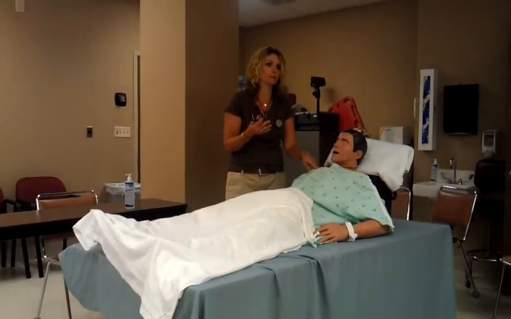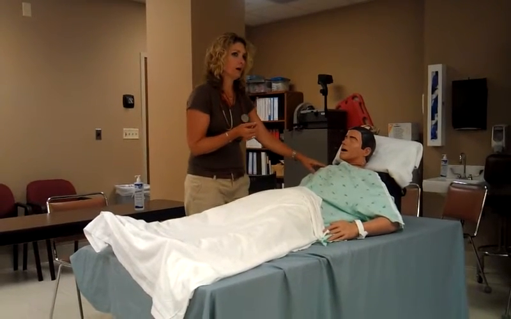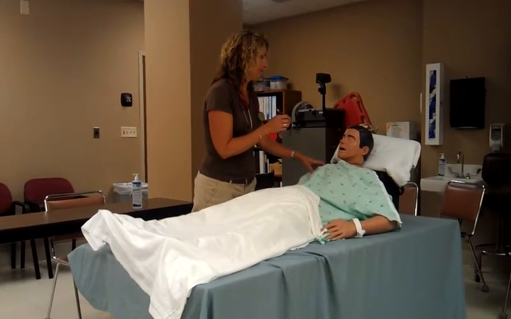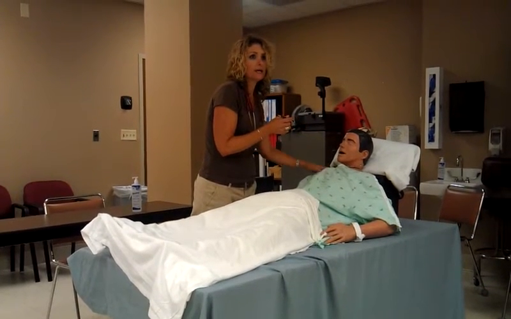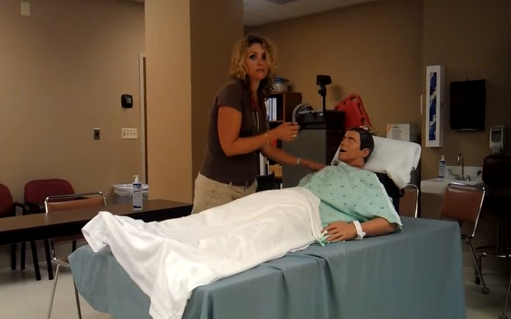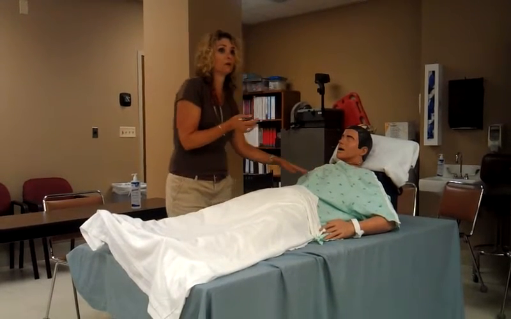Then we would move on to the face, and I would have him smile, raise his eyebrows, and all the while I'm noting symmetry, have him blink his eyes, and stick out his tongue, move his tongue from side to side to note for symmetry, where we're observing the cranial nerves.